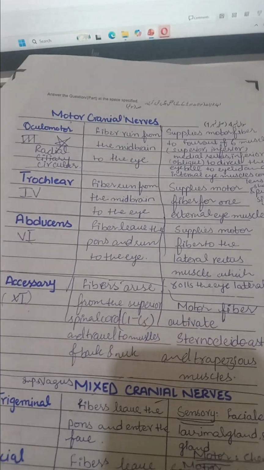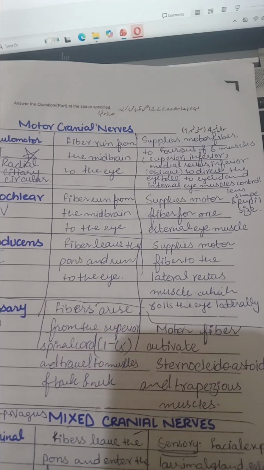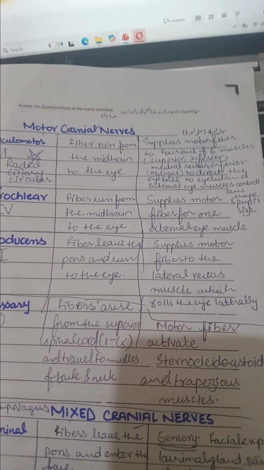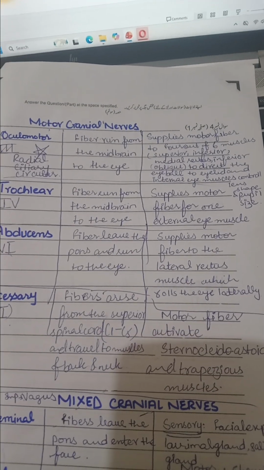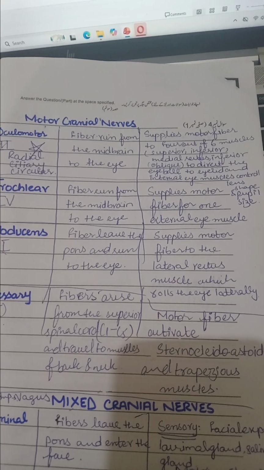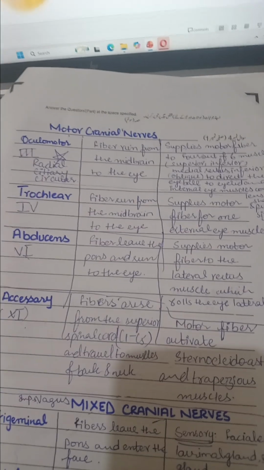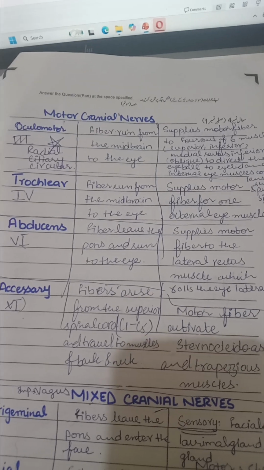So oculomotor fibers run from the midbrain to the eye, and it supplies the motor fibers to 4 out of 6 muscles. Means there are total 6 muscles, but it supplies the fibers to 4 muscles: superior, inferior, medial rectus, and inferior oblique muscles. What is the function? To direct the eyeball movement, internal eye muscles, control lens shape and pupil size. Pupillary reflex, corneal reflex, oculomotor helps in this.